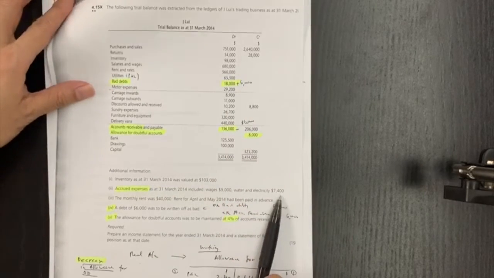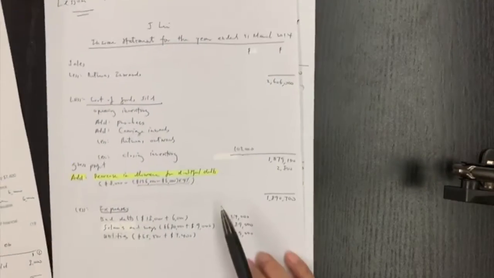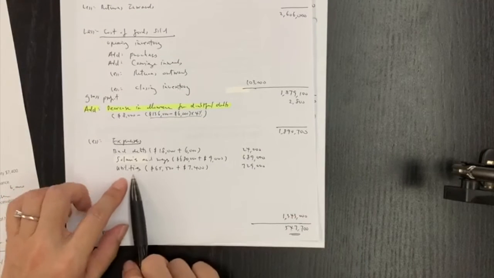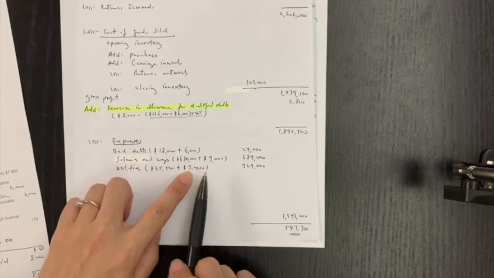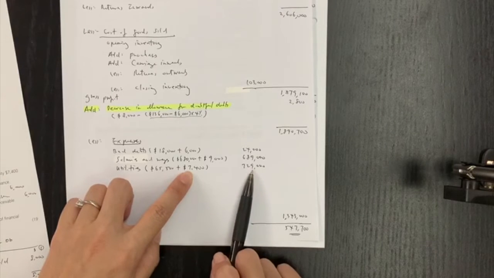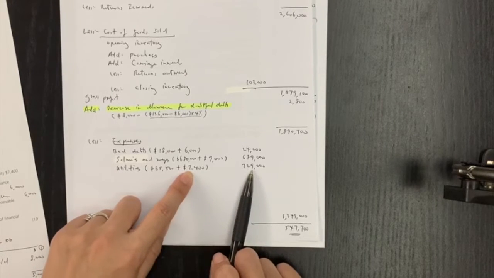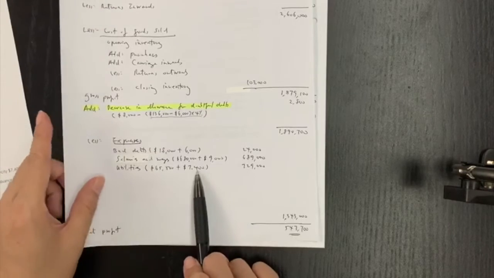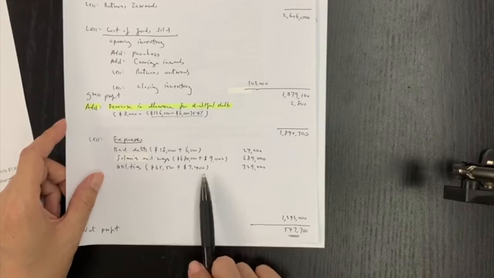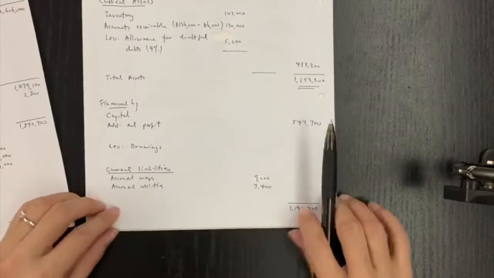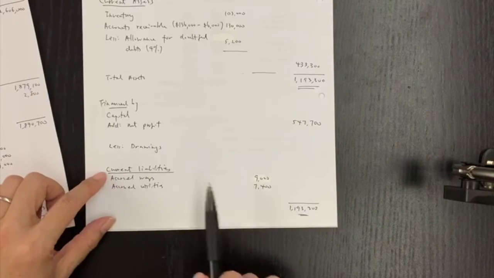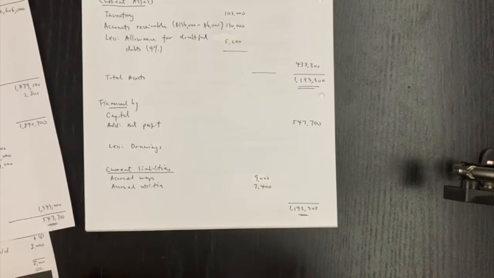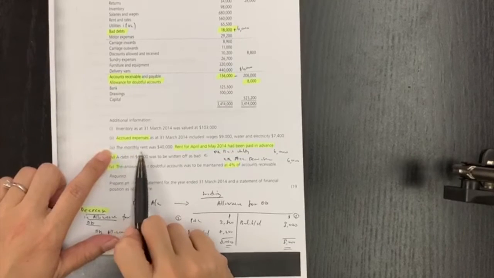Okay, we need to add another 7,400. So therefore, I have my utilities in the income statement, add another 7,400. So 729 will be the amount of utilities incurred. All right, so we owe people 7,400 as I have my accrued utilities 7,400, which is a kind of current liabilities.